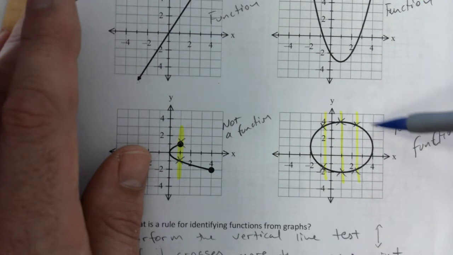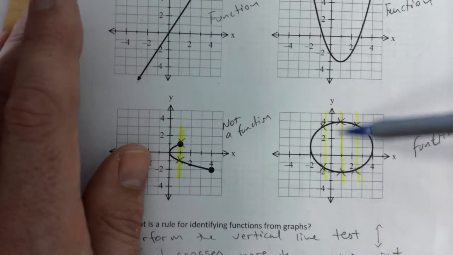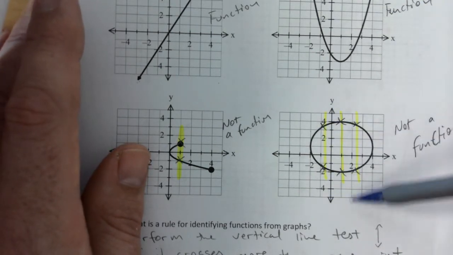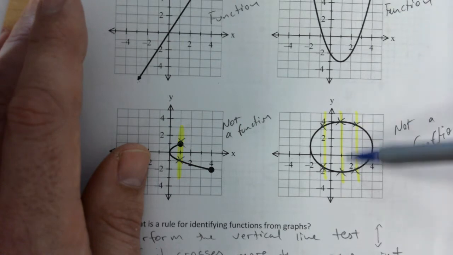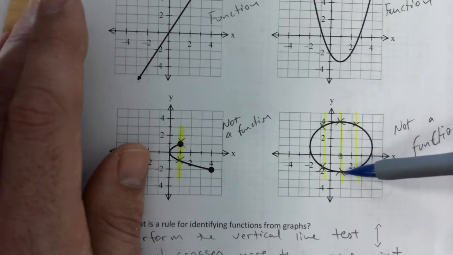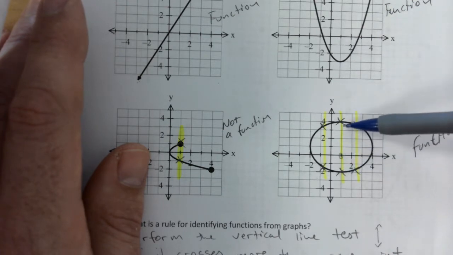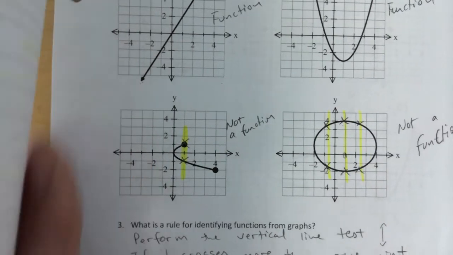If this is the relation that you have, if you cut it anywhere, you would always hit the same x value. So x value 1, let's say, has a y of -2 here, and there's a y value of +4 up here. That can't be. It can only have 1.